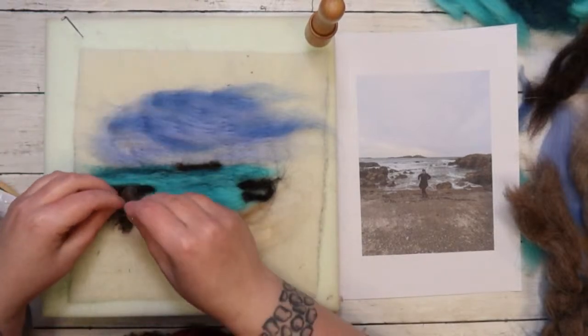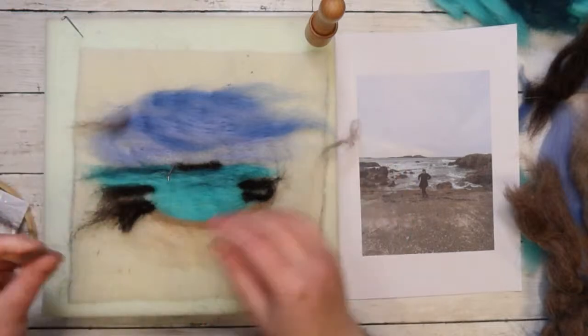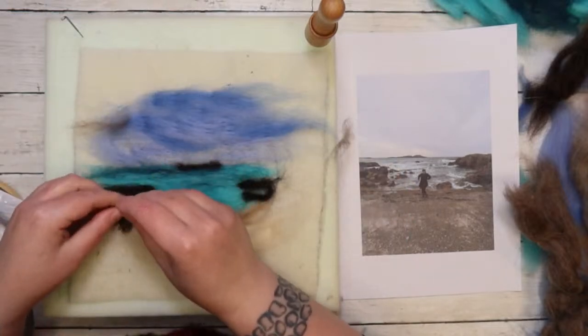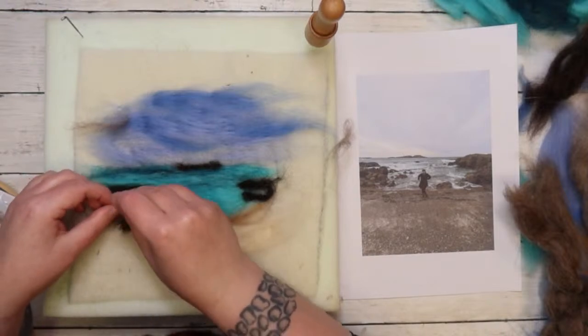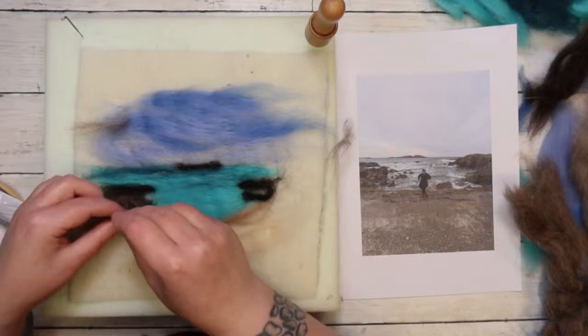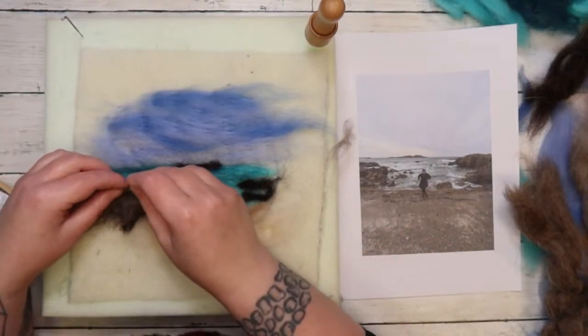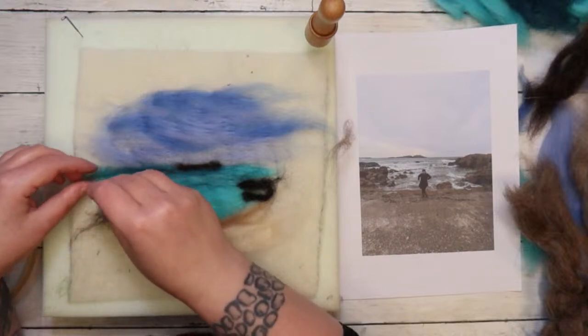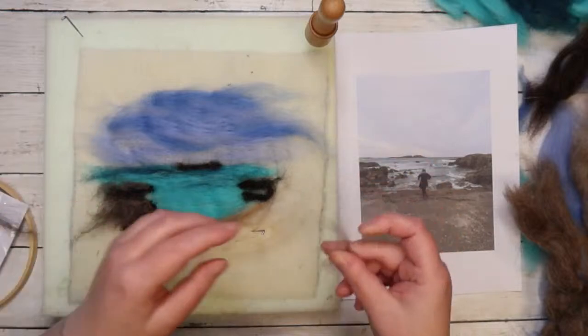So I'm going to fill in the tops of the rocks, and then again, I'm not being too worried about stuff just now, because we are going to put in loads of details later on. I just want to get the shapes and colours in.